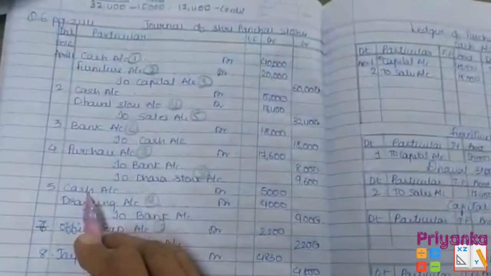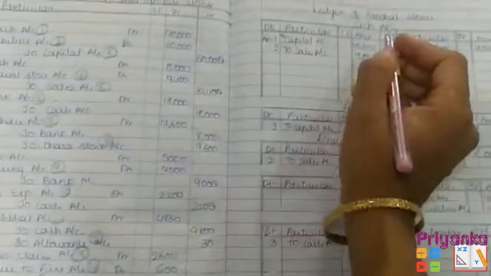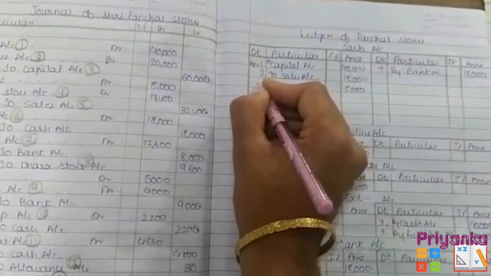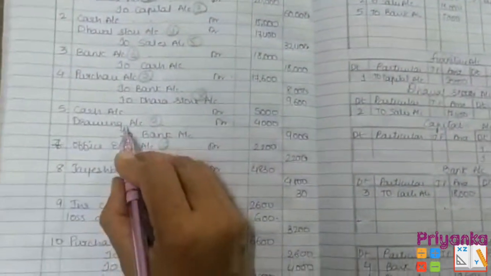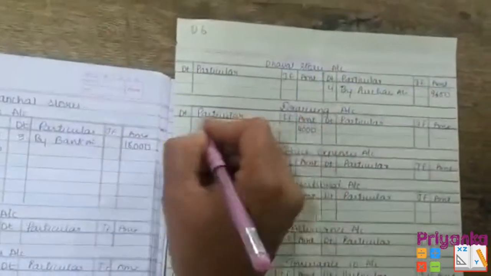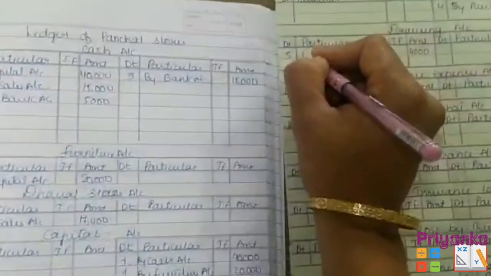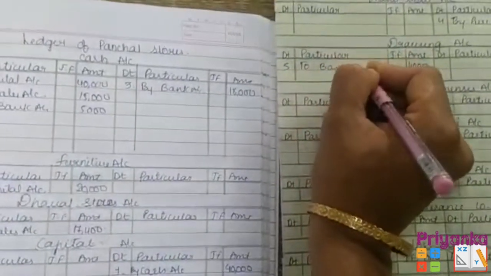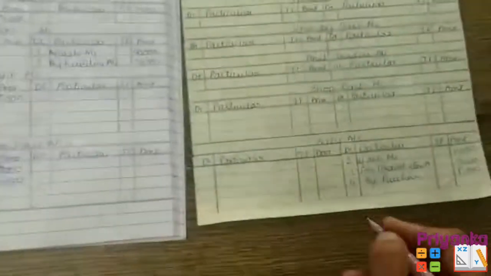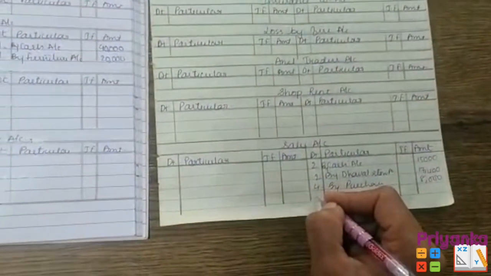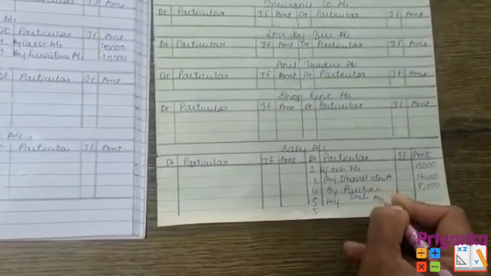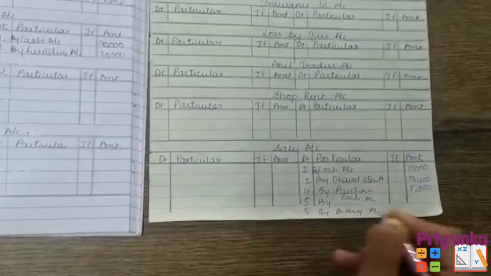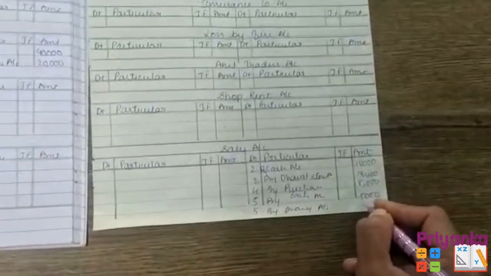Next one is the cash with the amount 5,000 at the debit side. The cash account, I'm writing amount. Here is the date 5, and the opposite one is bank. So now we'll go to the drawing account with the 4,000. Here is the drawing account. Amount is 4,000 with the date 5. Opposite is bank. Now we'll go to the bank account for the amount 9,000, which is given on the credit side. So here we'll write 5 by cash account, by drawing account. Cash is 5,000 and drawing is 4,000.